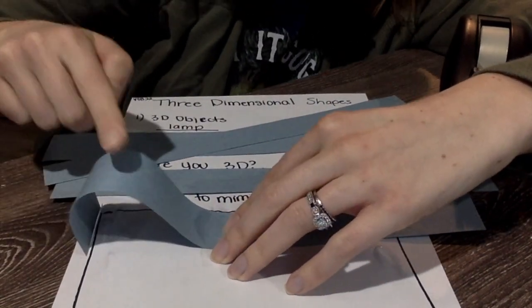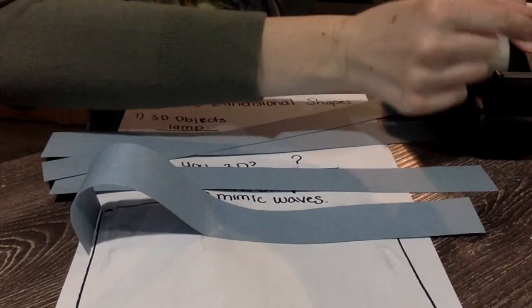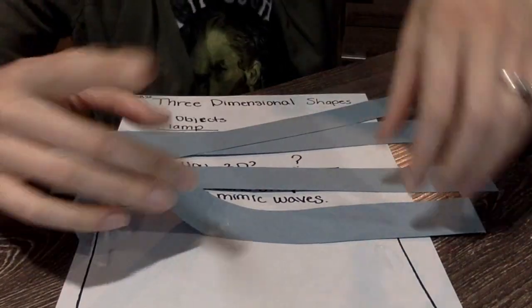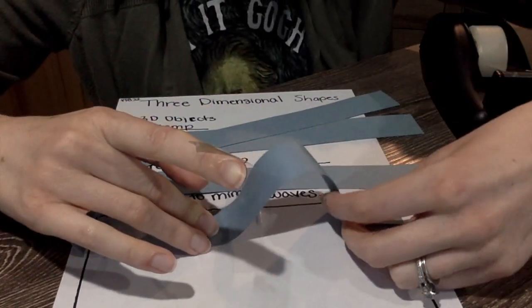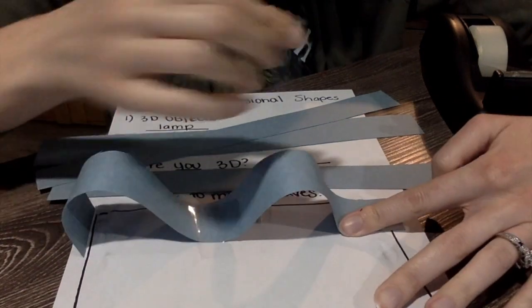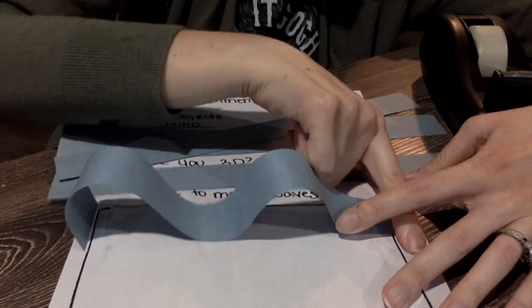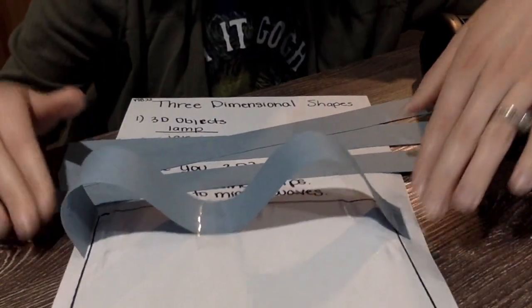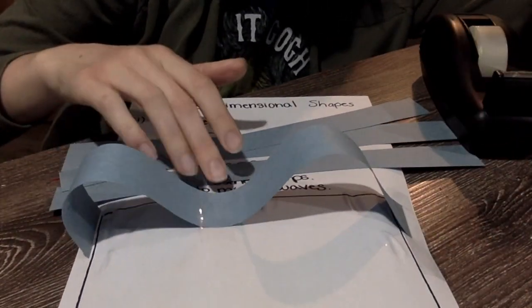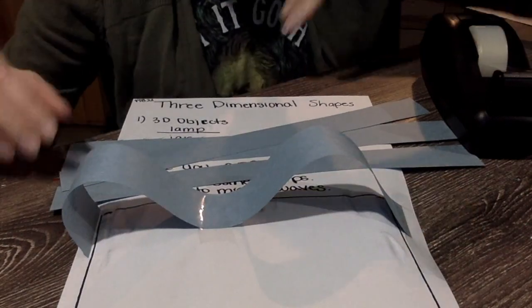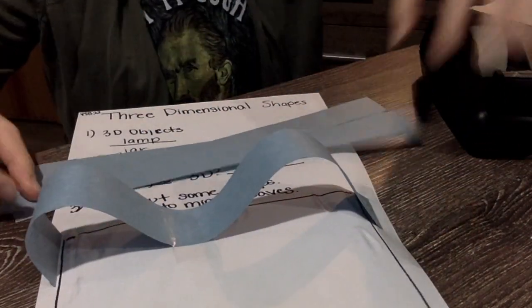So now it has a bubbled effect for a wave. Now I'm going to take a third piece of tape, bubble it up even more, and I'm going to tape this down right here. So now I have these 2 little waves and it's already lifting up my paper a little bit, which is kind of cool. Now I'm going to take my next strip.